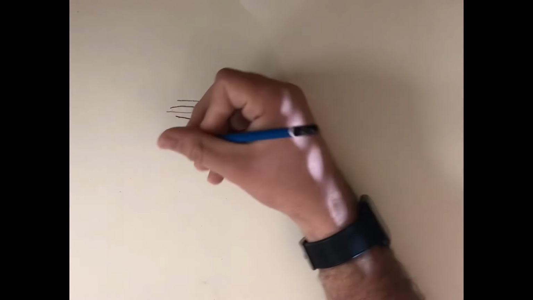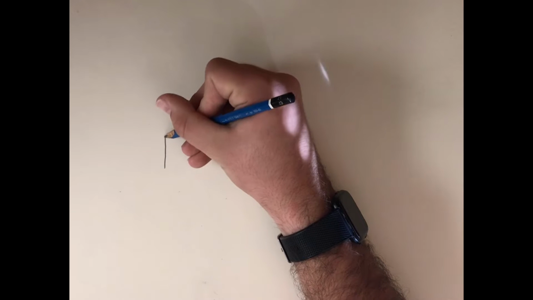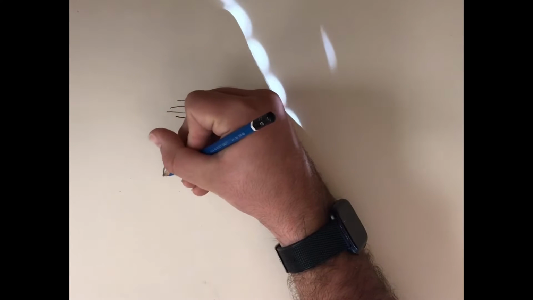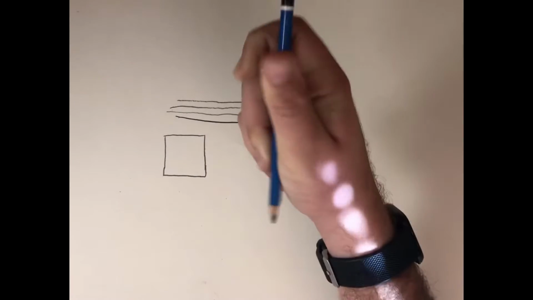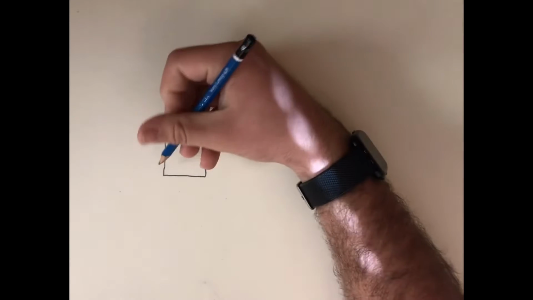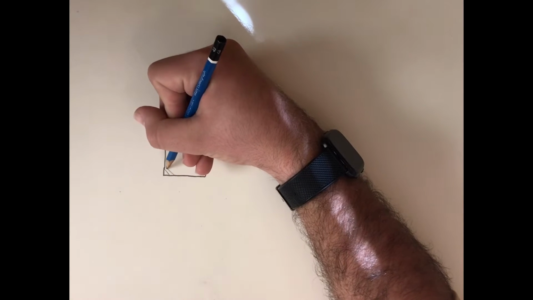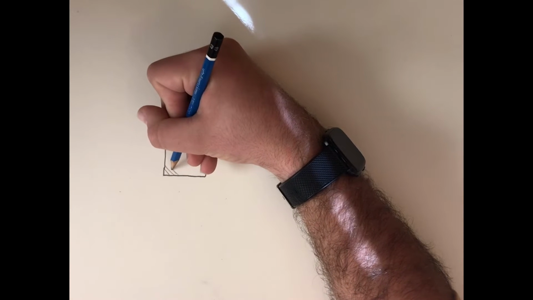One thing you can do to practice your line variation is you can create a box like this. The main goal of this box is that every line you draw in this box is the same width apart, and it also is the same line weight.